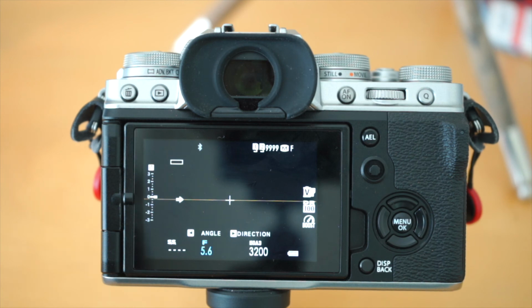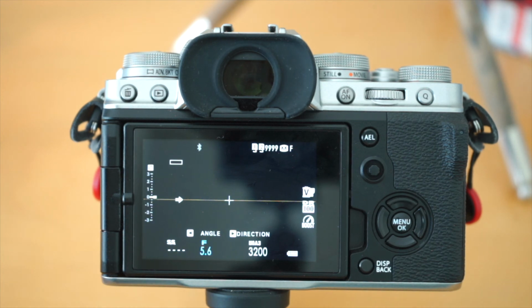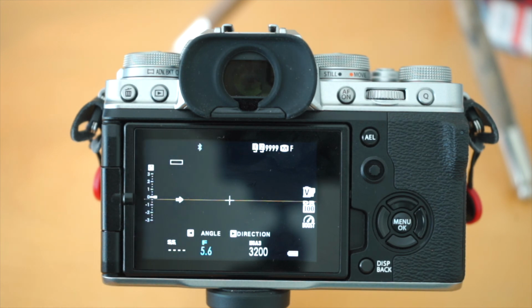Now there are some tips that Fuji recommends for this. For best results, you want to use a more wide angle lens, ideally a lens with a focal length of 35 millimeters or less. And also, you want to try and keep your camera as steady as possible when you're doing your panorama shots.